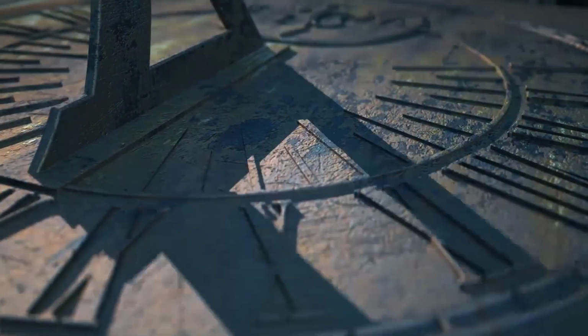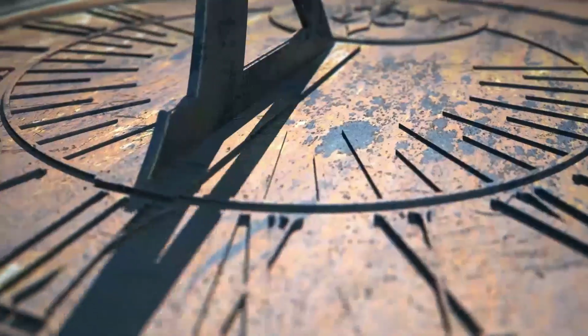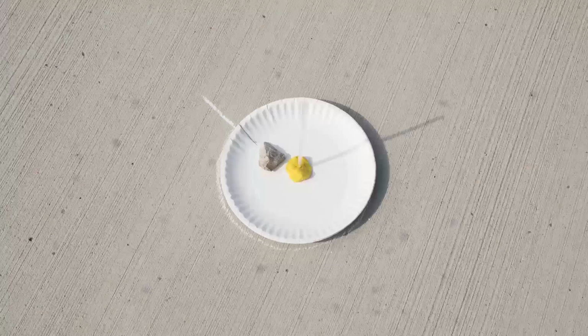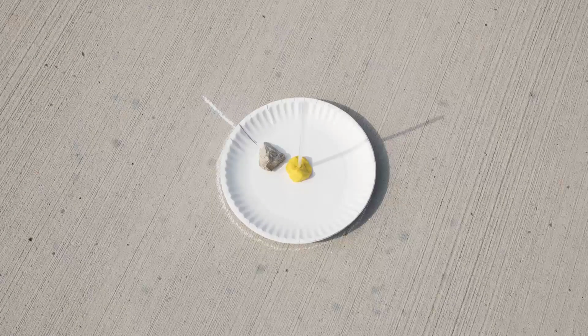In this lesson, we're investigating patterns that occur during the day. Ancient people observed patterns of the sun and shadows to measure time. A sundial is one tool used to observe the patterns. In this activity, you'll build and observe a sundial for 3 days.